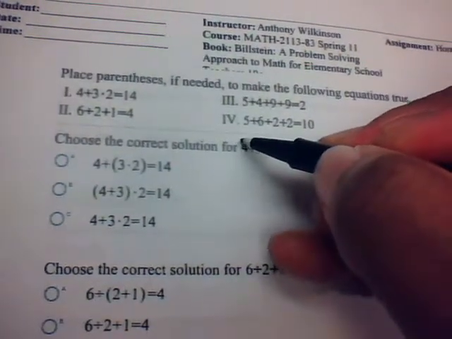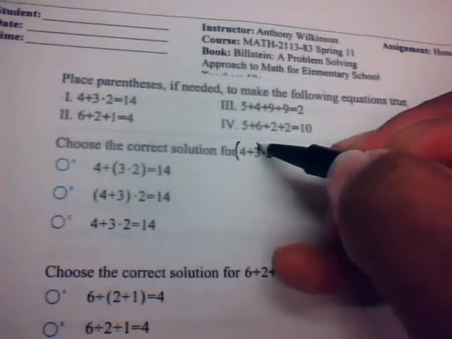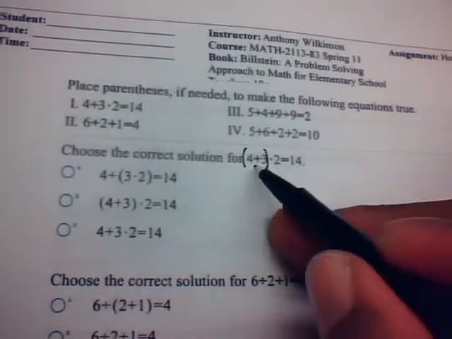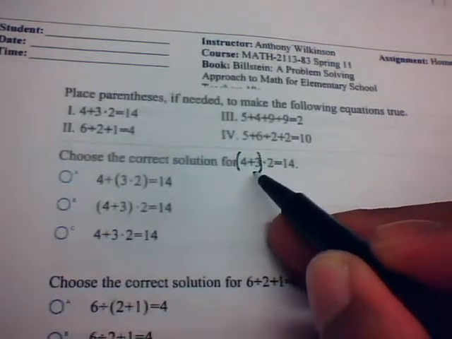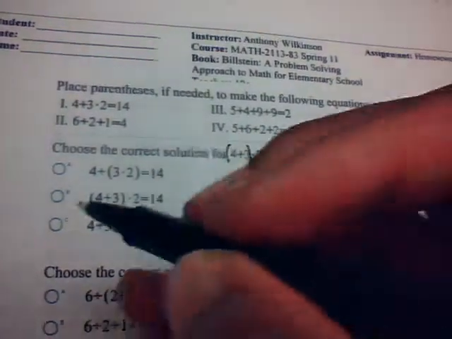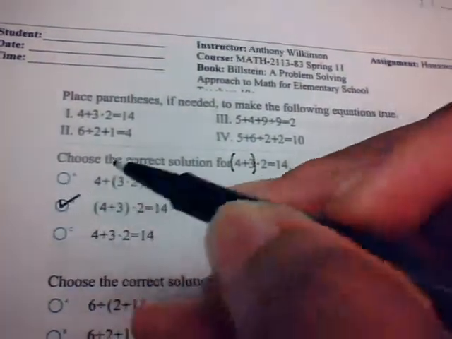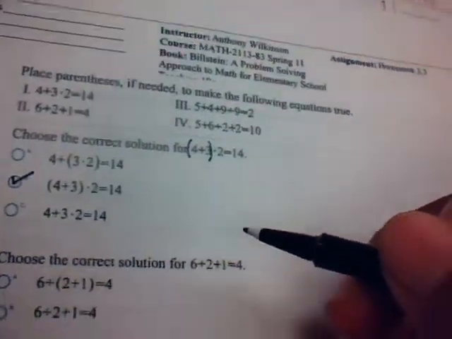But if I place the parentheses around the 4 and the 3, then that would work, because 4 plus 3 is 7. 7 times 2 would give me 14. So that would have to be answer B.